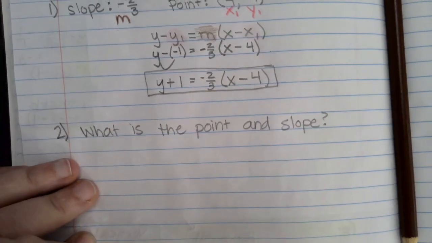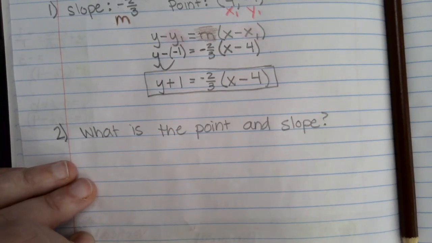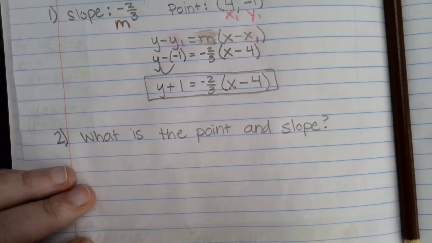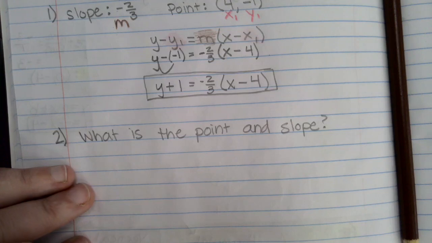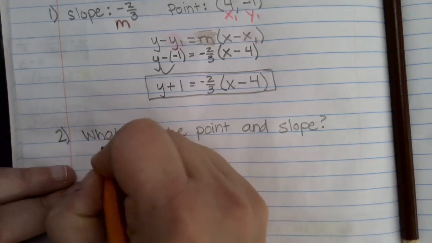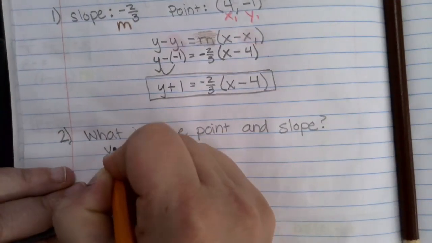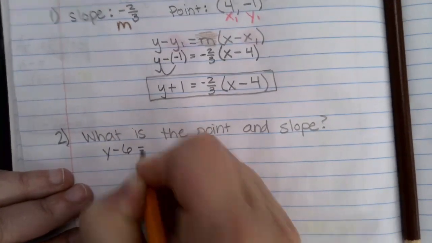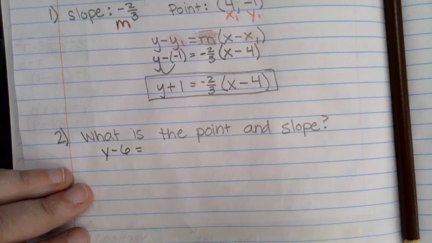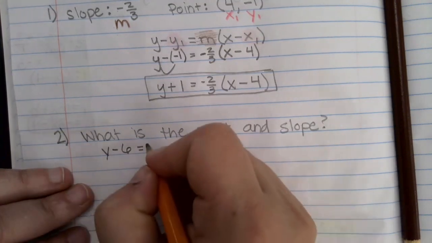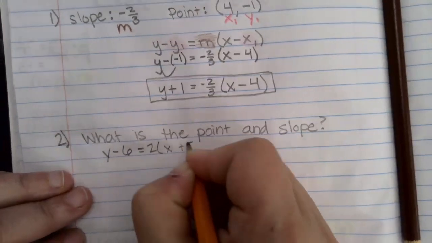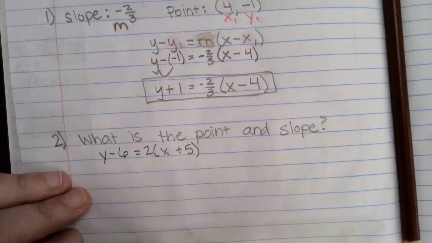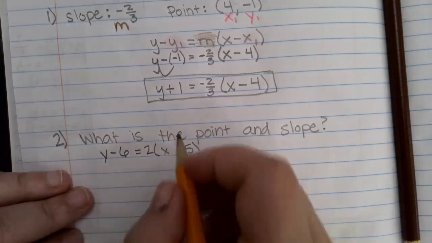I'm just waiting for everyone to write it down, and some people to be off their phones so they can do this problem. All right. Y minus 6 equals 2 times the quantity of x plus 5.